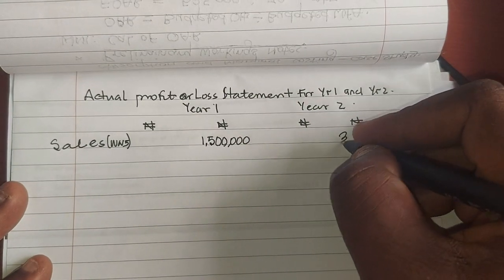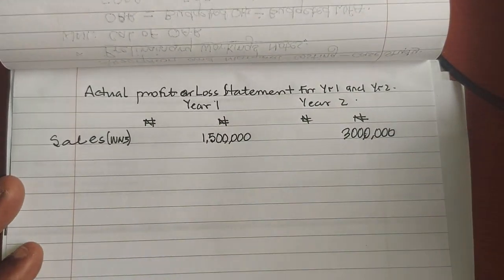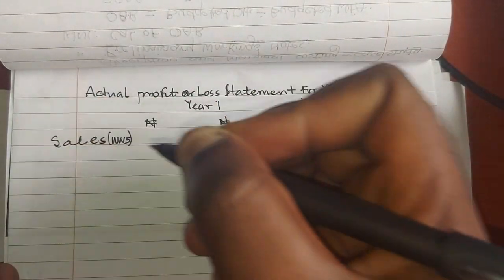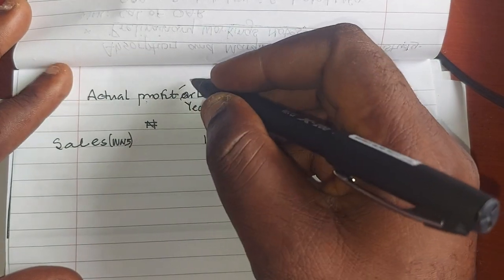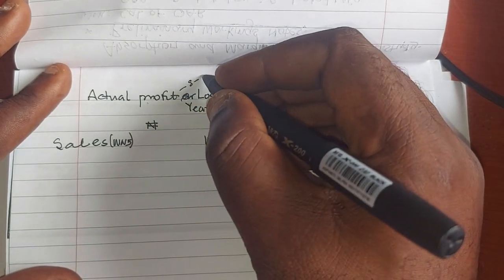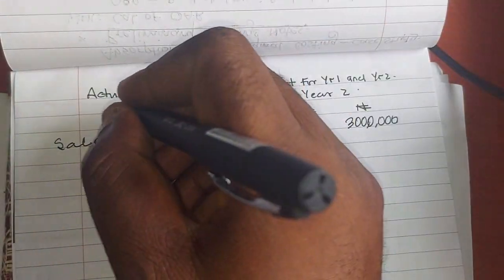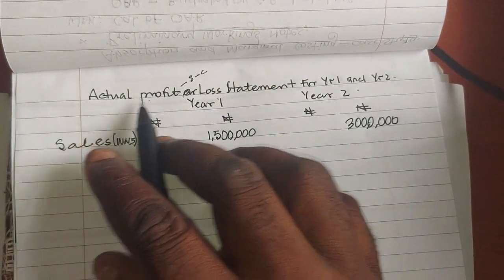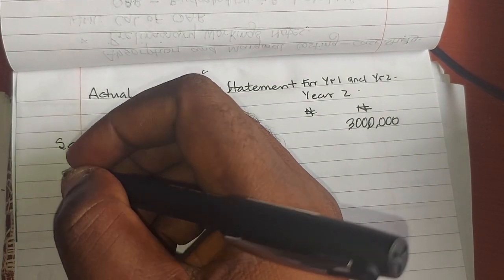Then for year 2 is 3 million. Okay, 3 million. Then don't forget profits. What is profit? Profit is nothing but sales minus cost. All right. Then you now start with cost. Don't forget using absorption costing. Using absorption costing. So what do we have here?